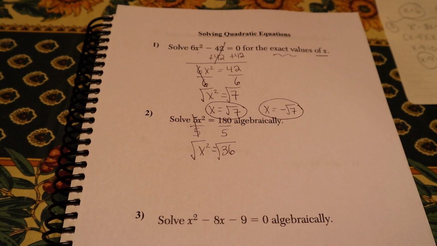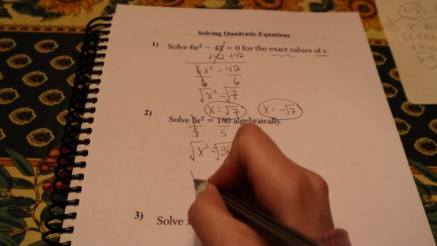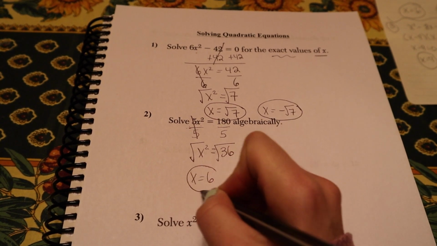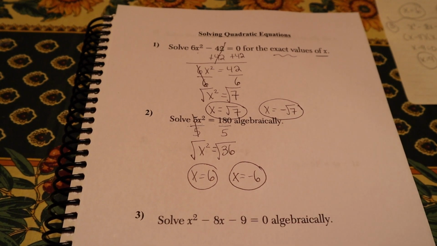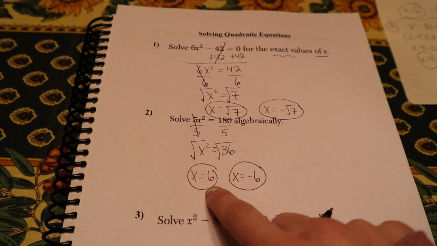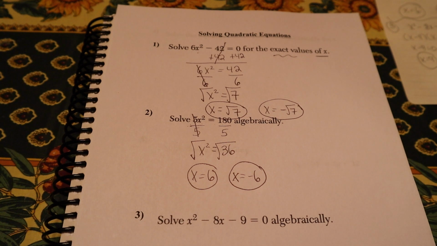Once again, to get rid of that x squared term, I'm going to take the square root of both sides. The square root of 36 is nice. It's just 6, because 6 times 6 is 36. But remember again, we also need the negative root, because negative 6 times negative 6 is 36. So one answer will be 6, and one answer will be negative 6. Anytime you take the square root, you want to have a positive and a negative solution.